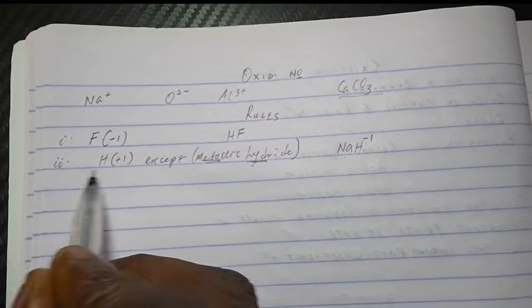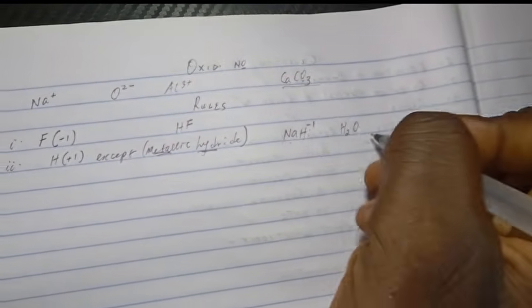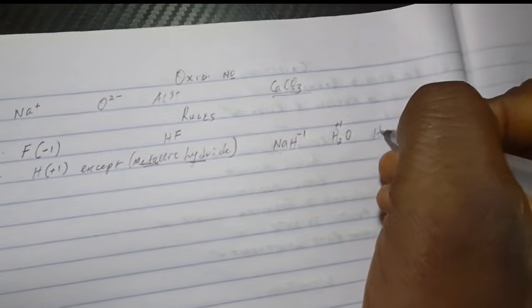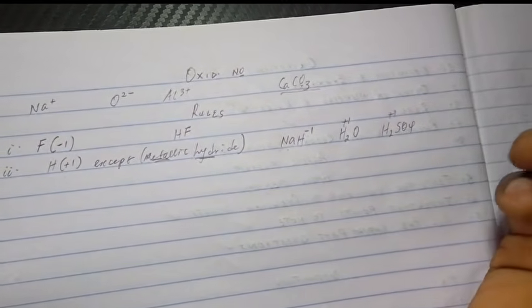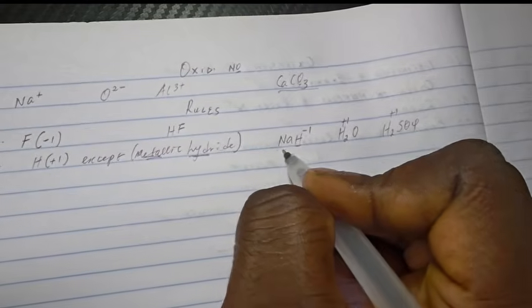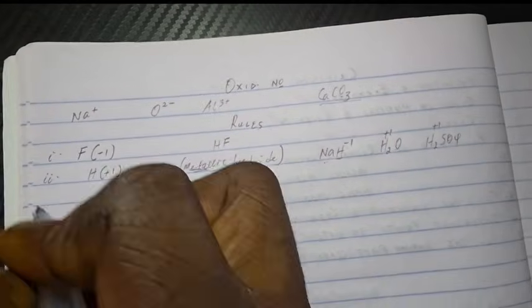But anytime hydrogen is in another compound, let's say in water, H2O, if I ask what is the oxidation state of hydrogen here, it is +1. What is the oxidation state of hydrogen in H2SO4? It is also +1. Do you understand that? But anytime you see hydrogen joined to a metal, then the oxidation state is always -1. So that's rule number 2.